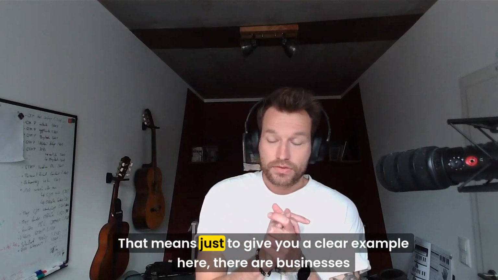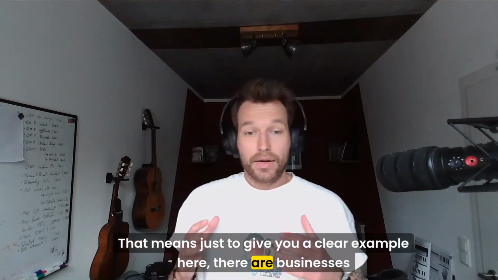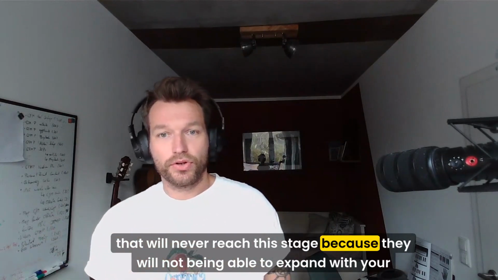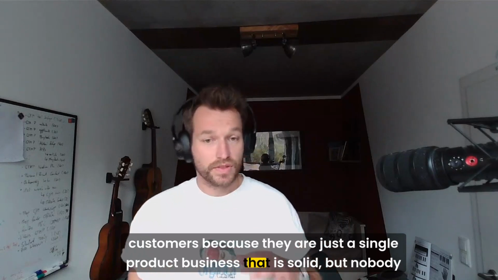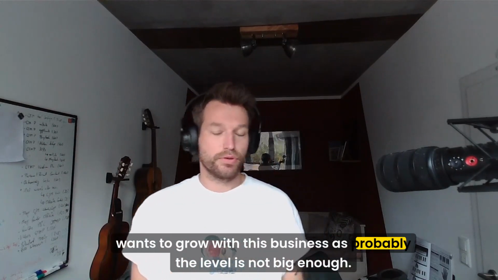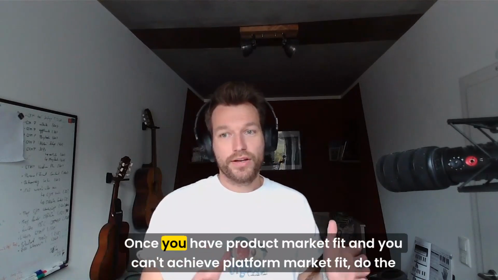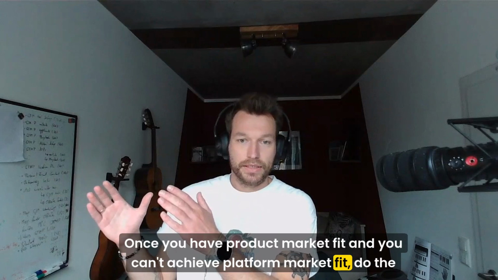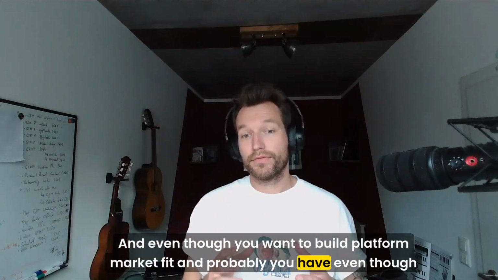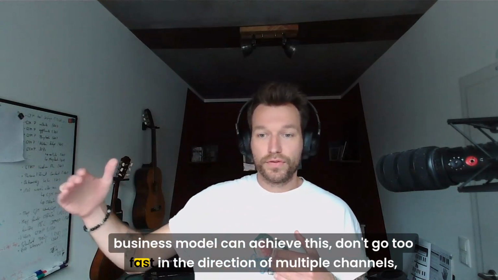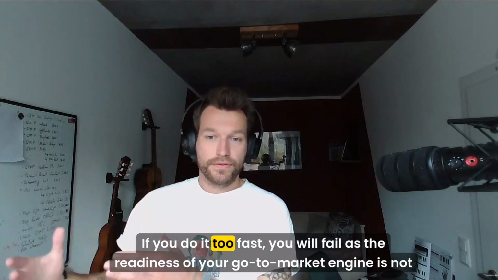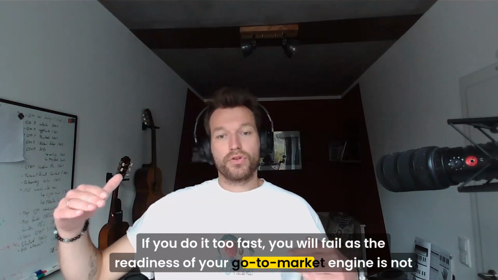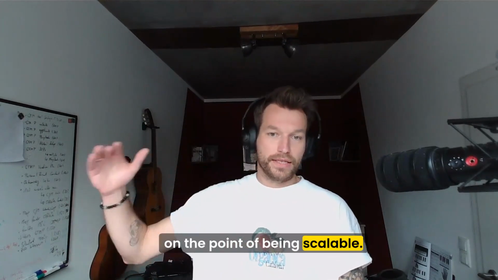Just to give you a clear example, there are businesses that will never reach this stage because they will not be able to expand with their customers. They're just a solid single product business, but nobody wants to grow with this business, as probably the lever is not big enough. That's fine. Once you have product market fit and you can't achieve platform market fit, build a cash cow business forever. That's cool. And even if you want to build platform market fit, and probably have a business model that can achieve this, don't go too fast in the direction of multiple channels, multiple markets, multiple products, multiple team setups. If you do it too fast, you will fail, as the readiness of your go-to-market engine is not at the point of being scalable.